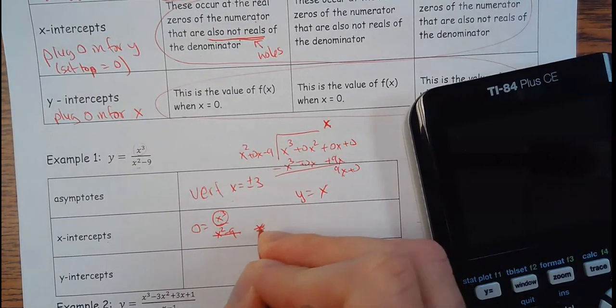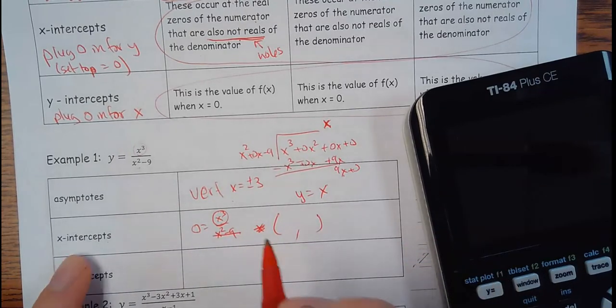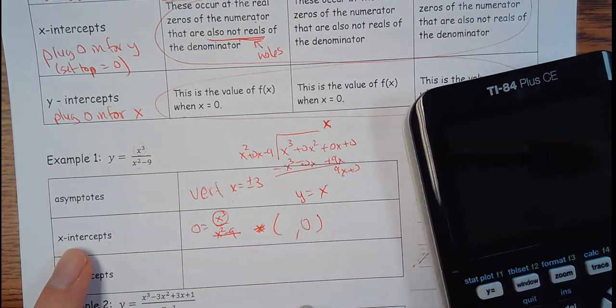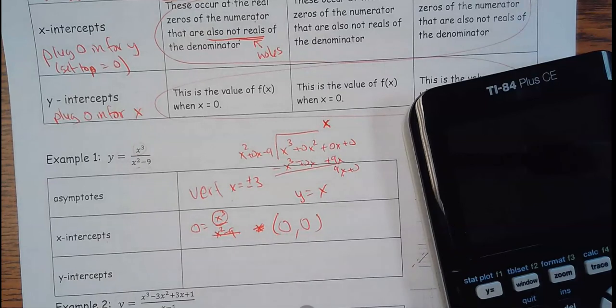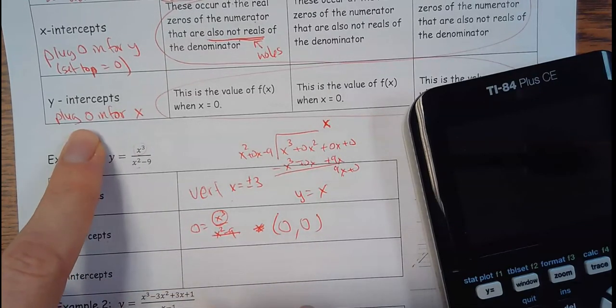Well, the x-intercept is going to be a coordinate. Now, if it's on the x-axis, it has a 0, y. And this one's going to be 0, because 0 cubed is 0. So at 0, 0, it crosses the x-axis. Now for the y-intercept, plug 0 in for x.